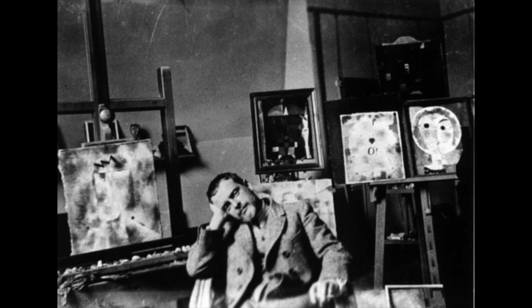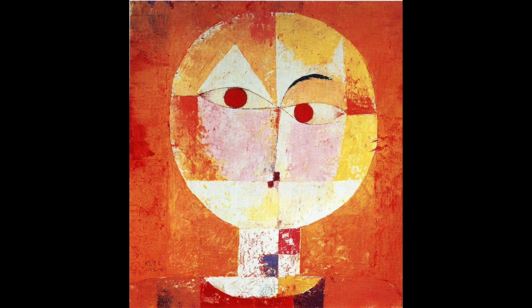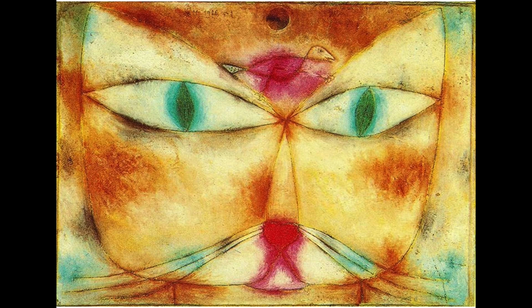Paul Klee loved exploring color and was influenced by music in his artwork. This is probably because his father was a music teacher and his mother was a singer. His unique painting style was influenced by Expressionism, Cubism, and Surrealism. One of his most famous works, and the piece inspiring us today, is called Cat and Bird.